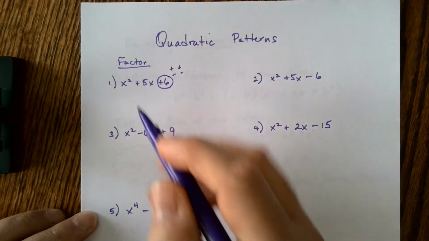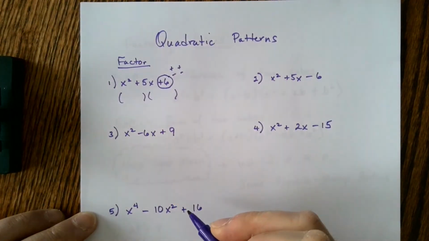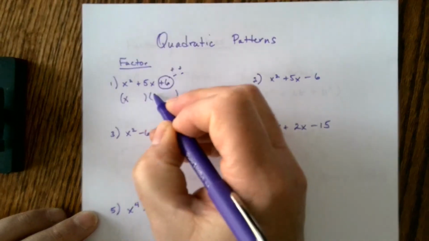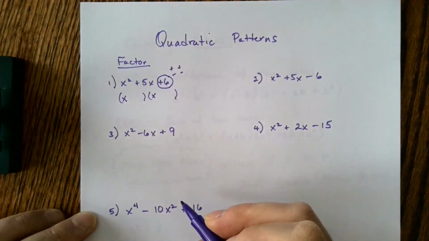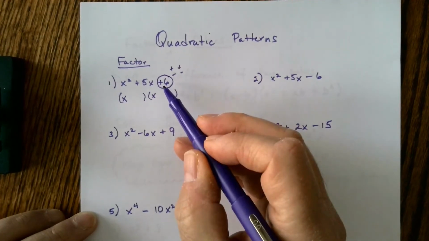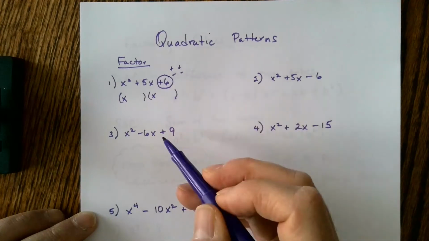So when we go to find unique factors for the trinomial, x squared plus 5x plus 6, we know that our leading term in our linear binomial is going to be x. And now what we need to do is determine our signs. Once again, since our last term is positive, we either have two positives or two negatives.